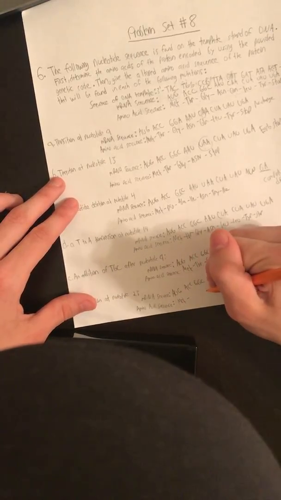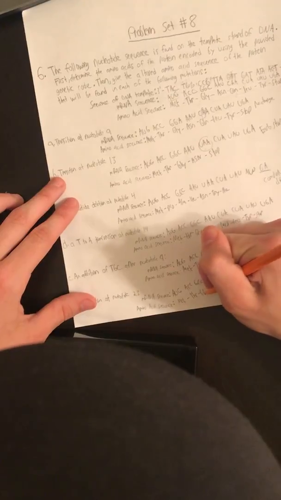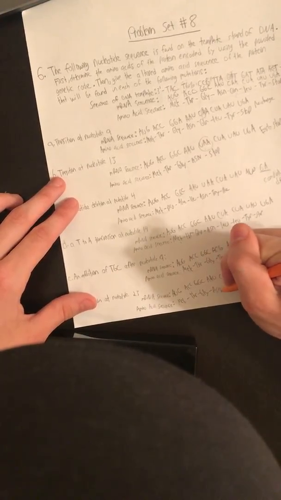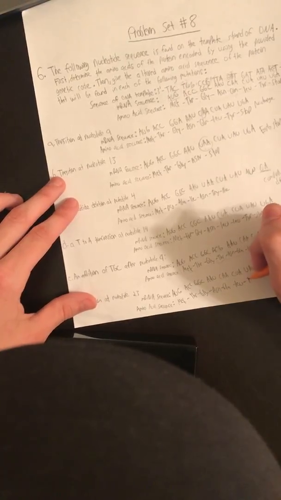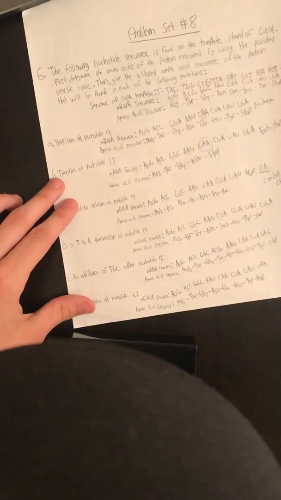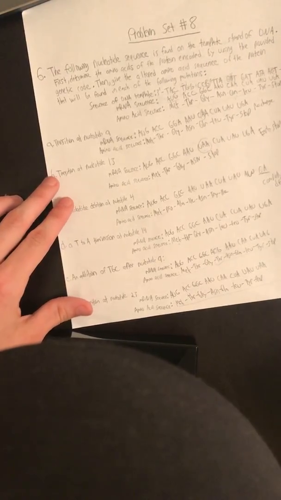So all the amino acids before that point will still remain the same. And as you can see, this still had no effect on the resulting protein.